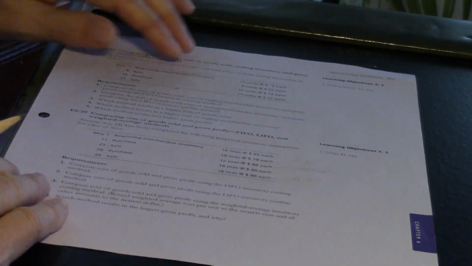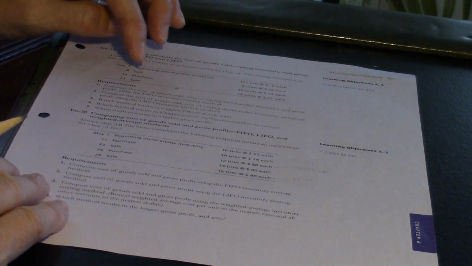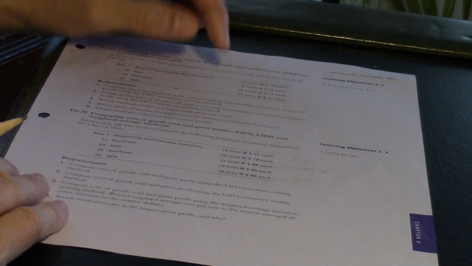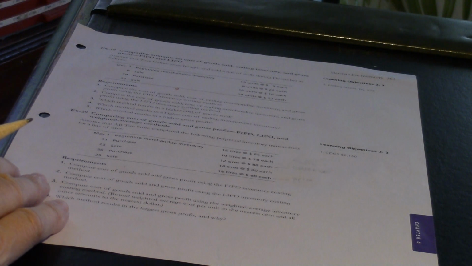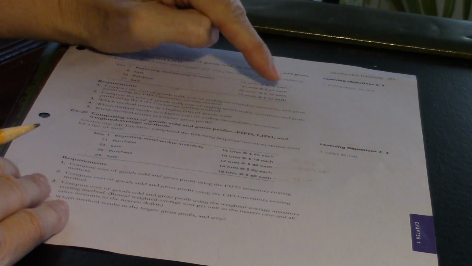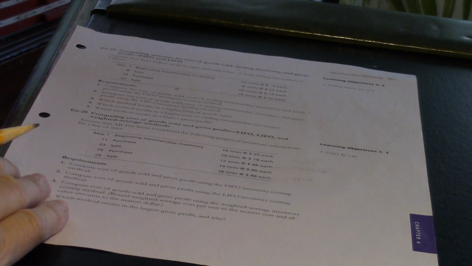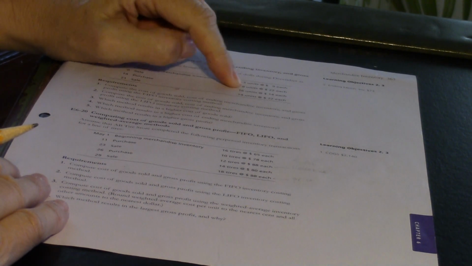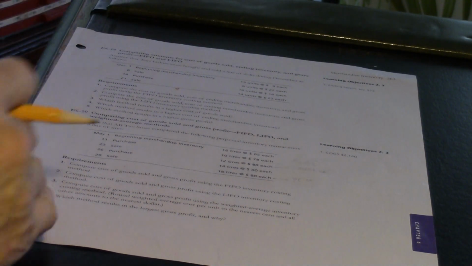Well, here's the revenue, 8 times 22 and 14 times 22, right? That's what we sold them for, $22 each. That's our sales price or our revenue. So how many do we sell? 8 plus 14 is equal to 22, right?